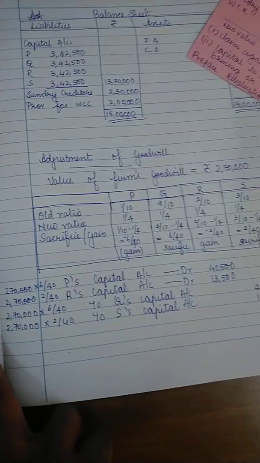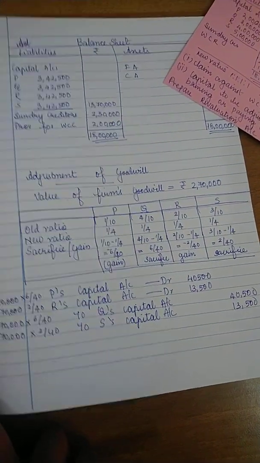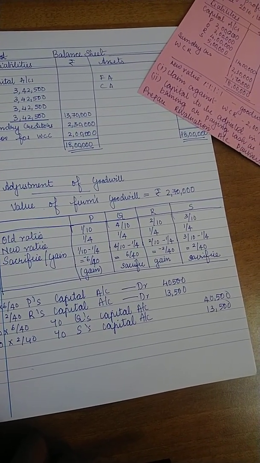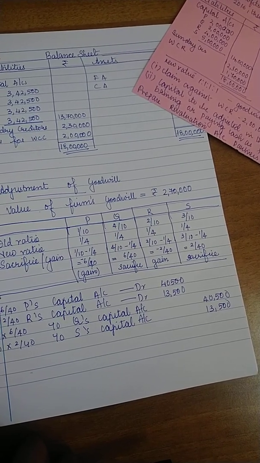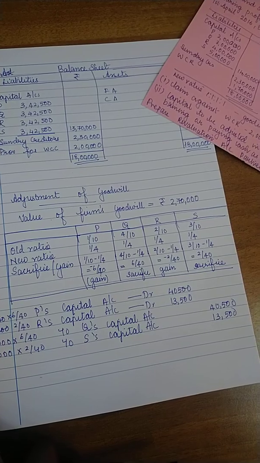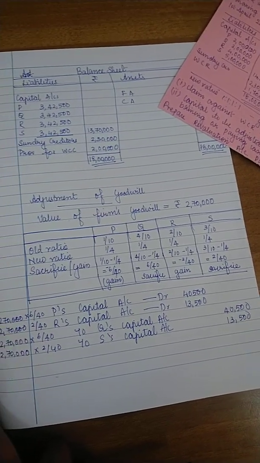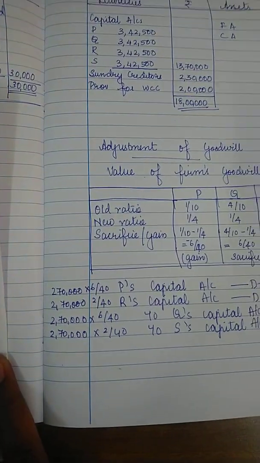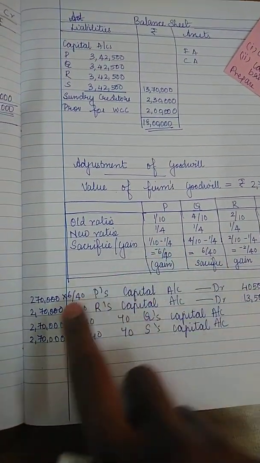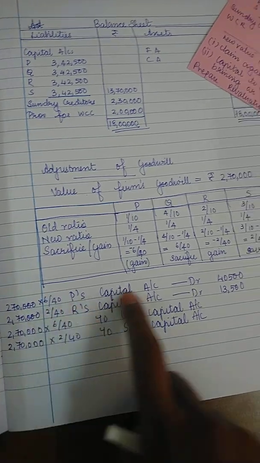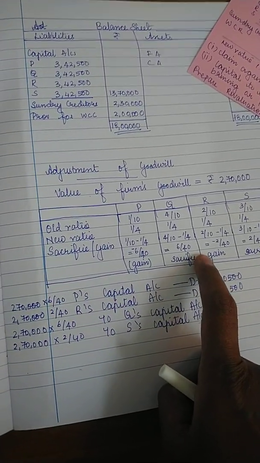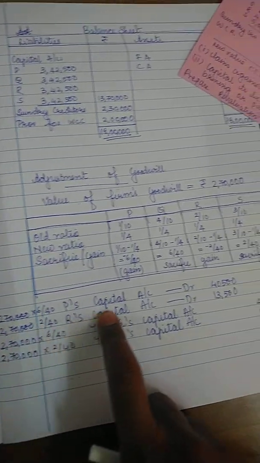Now let's write the journal entry. As P and R are gaining, P's capital account debit, R's capital account debit, to Q's capital account, to S's capital account. P and R are gaining and Q and S are sacrificing. Total amount of goodwill is 2,70,000. So P's gain is 6 by 40, so 2,70,000 into 6 by 40. And R is gaining 2 by 40, so 2,70,000 into 2 by 40.